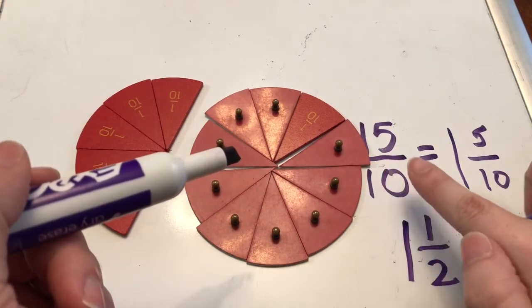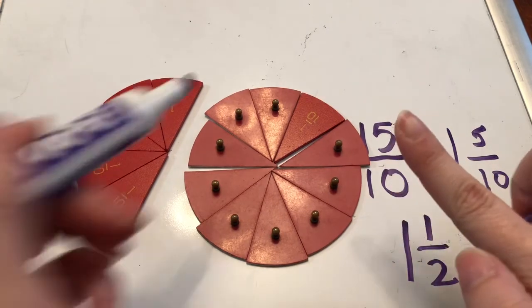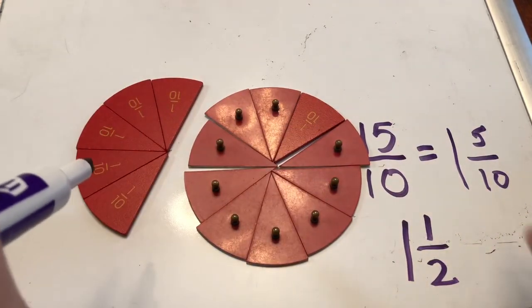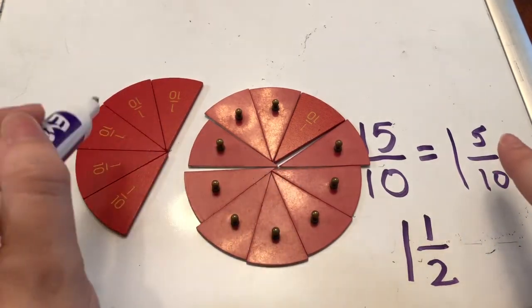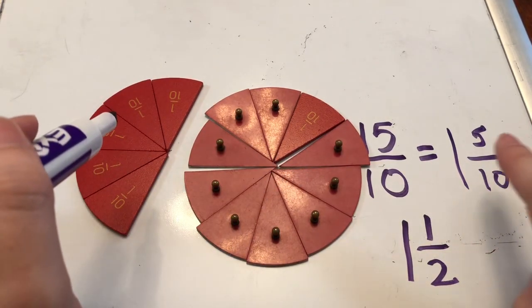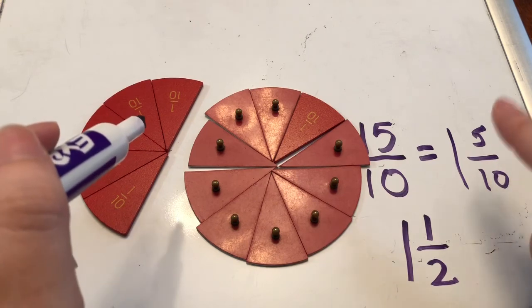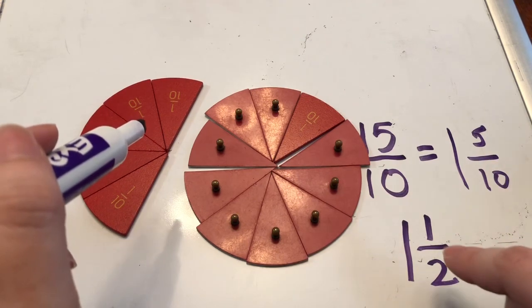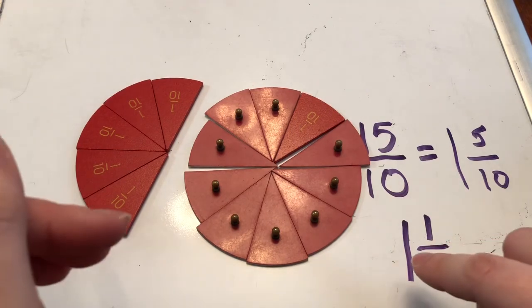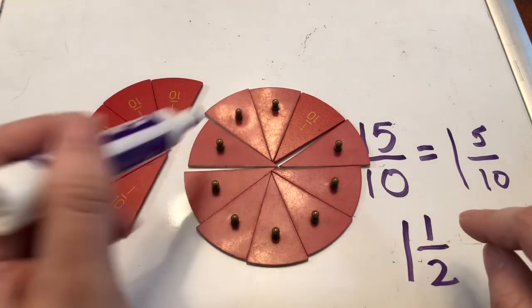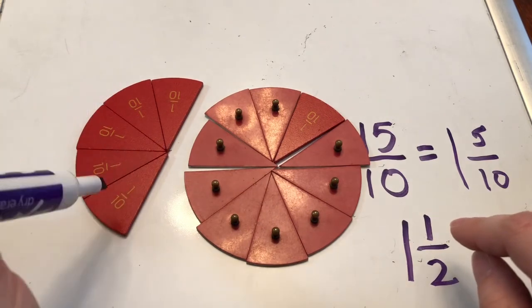This is an improper fraction, 15 tenths. This is also 1 whole and 5 tenths. And because of our lesson yesterday, we know that 5 tenths is equal to 1/2. It's equivalent. It takes up the same amount of space as 1/2. So this could also be called 1 whole and 1/2.